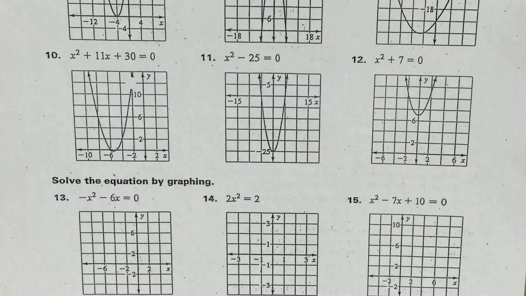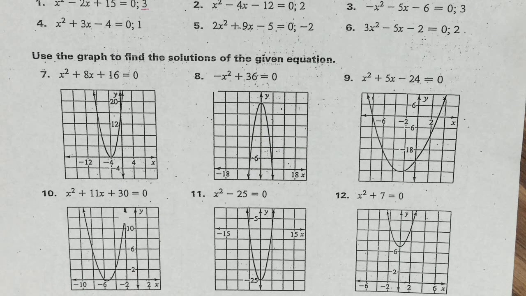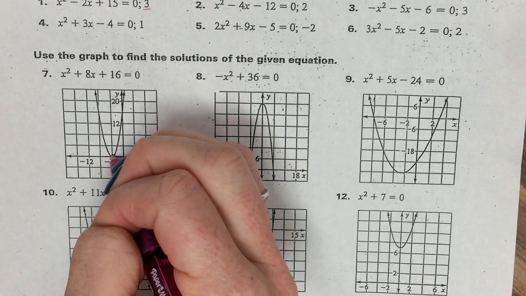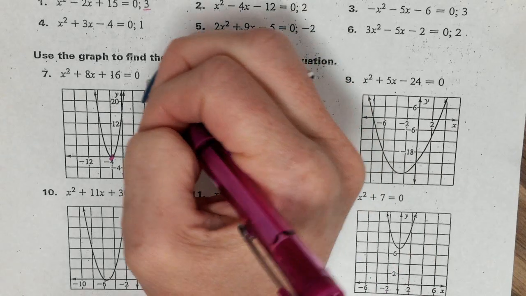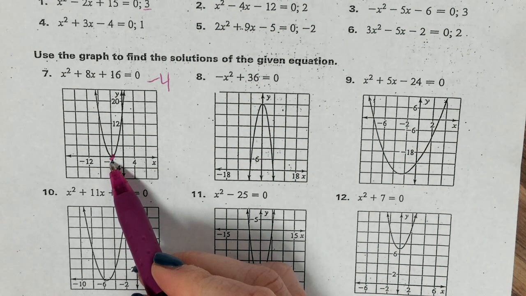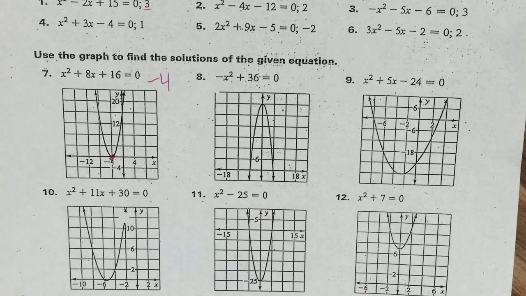All right, 7 through 12 says, use the graph to find the solutions. Guys, the answers are already there for you. All you're looking for is where it touches the x-axis. So look at number 7. Where is it touching the x-axis? Then that's your solution. How many solutions did this have? Only 1. Why? Because it only touched the x-axis 1 time.